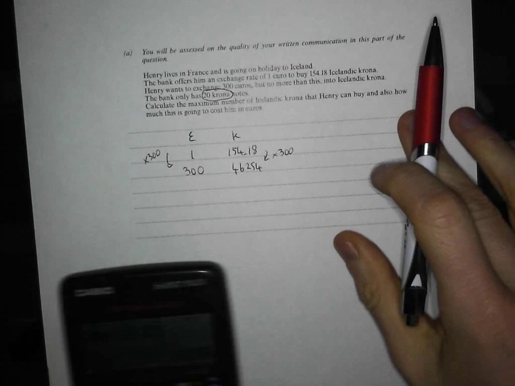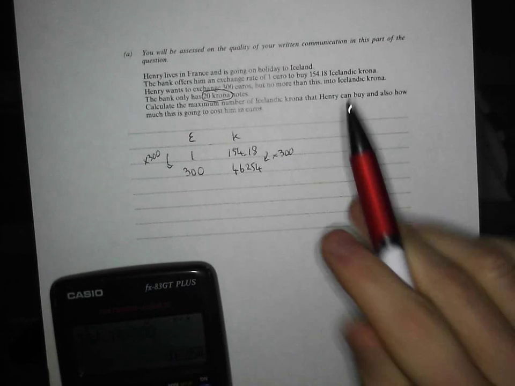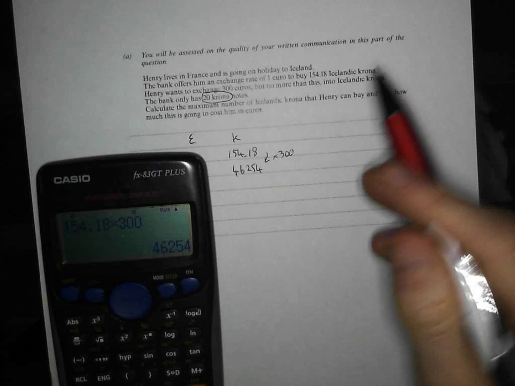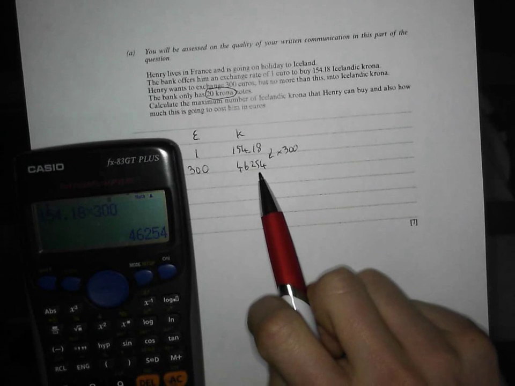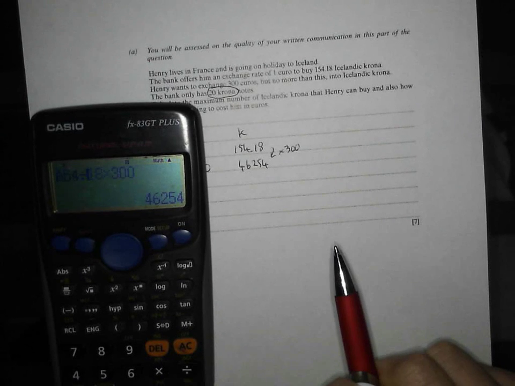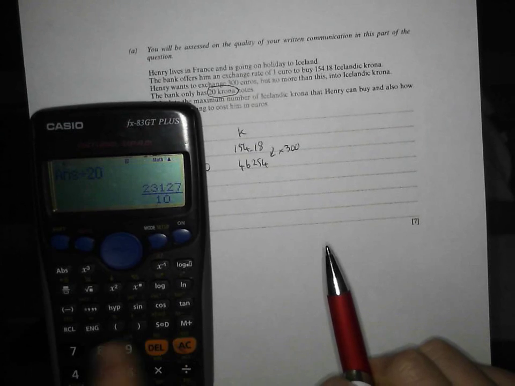So how much of that can he actually get? Well, let's see how many times 20 goes into this and what is left over. That's the important thing. So let's try this out. If I divide it by 20, it'll be no surprise that it doesn't quite go into 20.